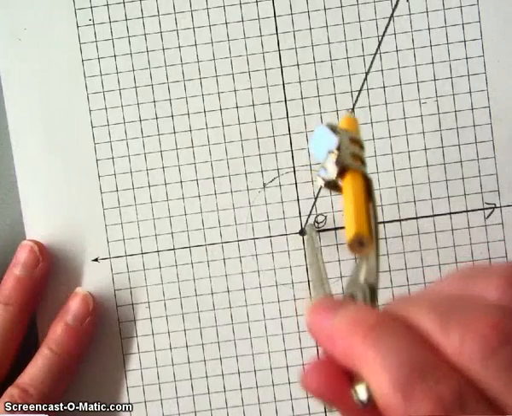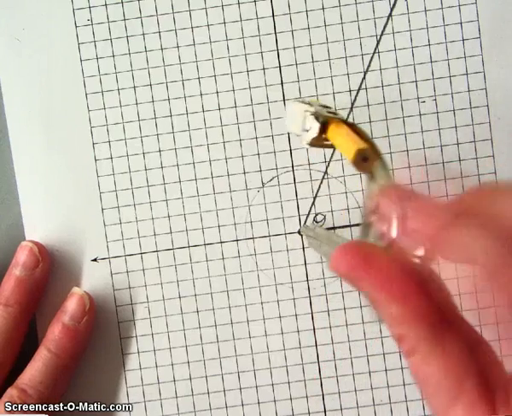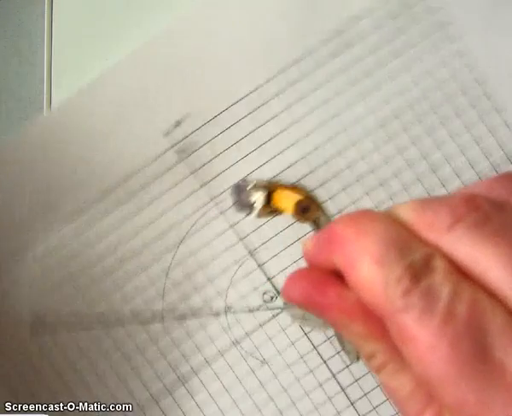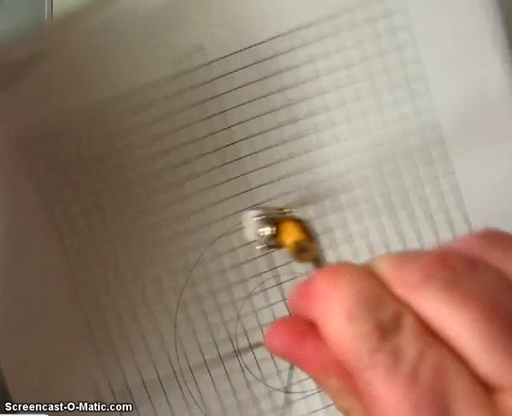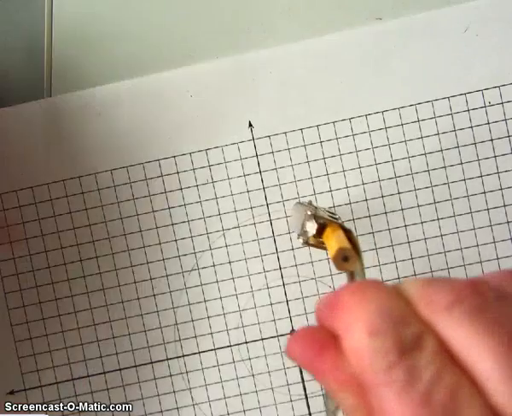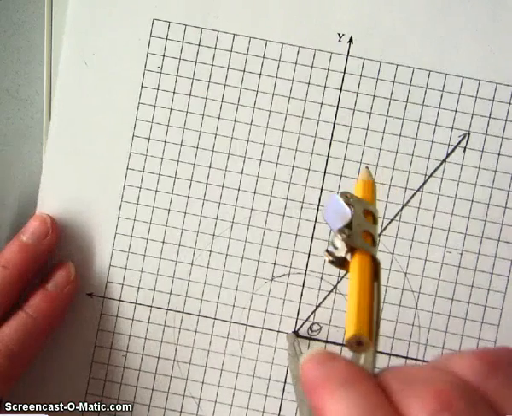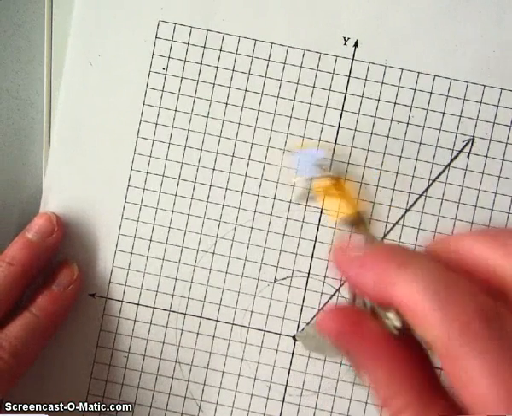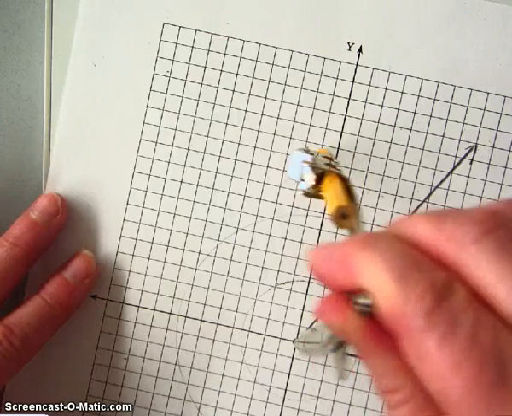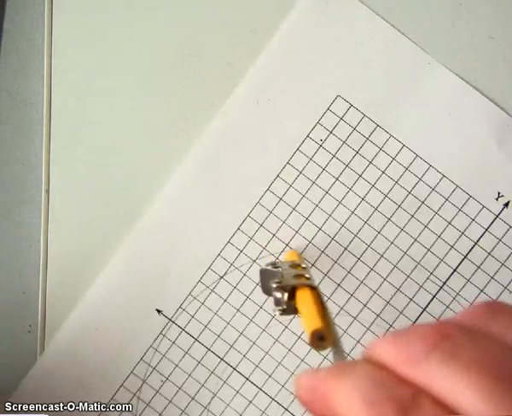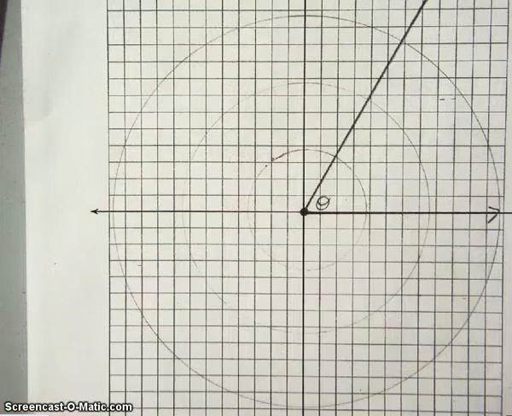If you're pressing down real hard, then your compass is going to move. All right, here's my circle 2. Okay, circle 3. Okay, I did a really nice job there.